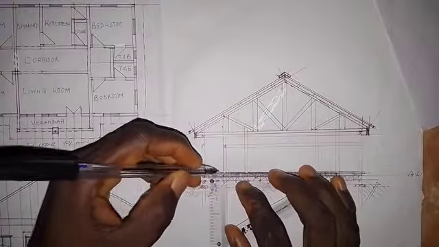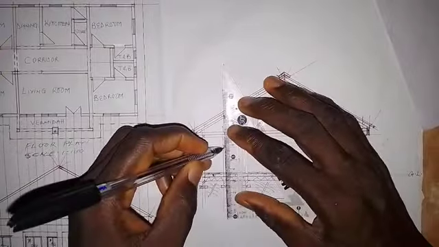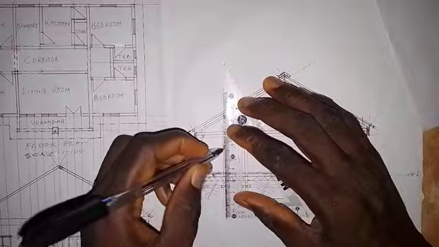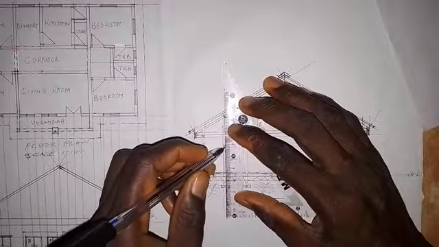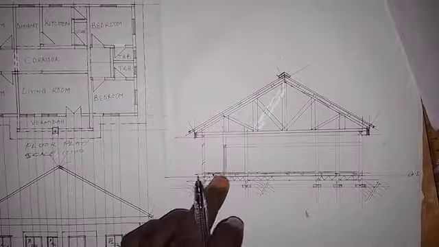Then we draw two lines here to represent the door within this wall. Alright, so that's the door. We are done with that, the lintel and the door.